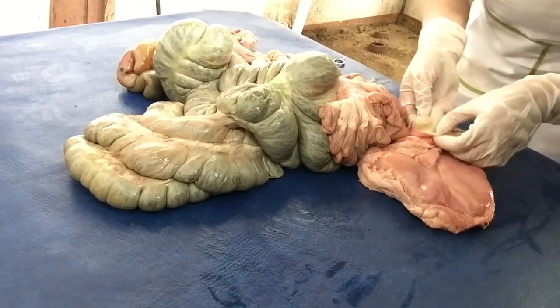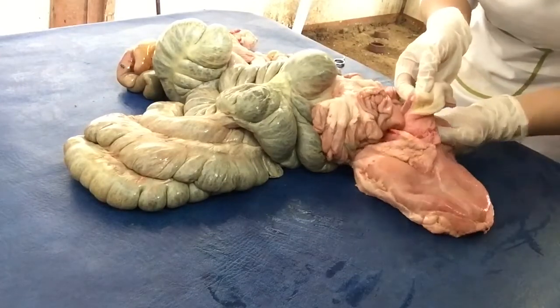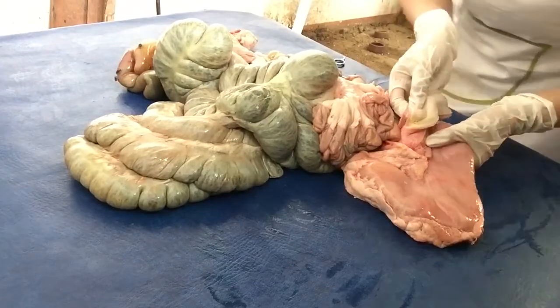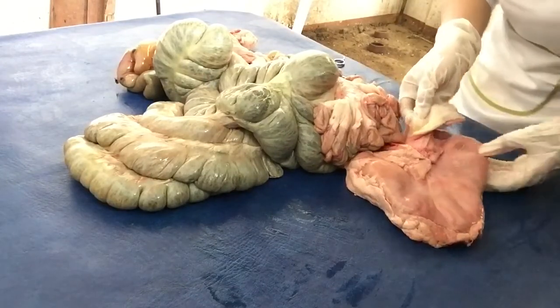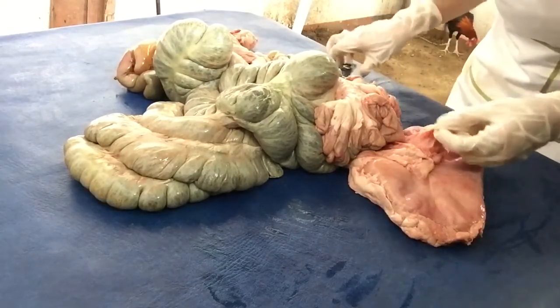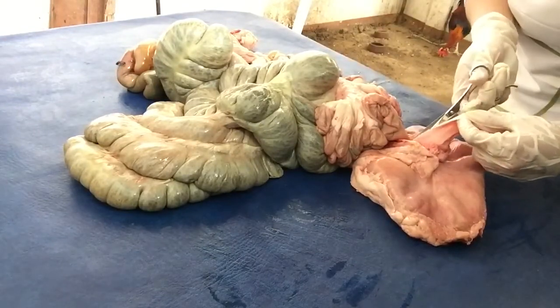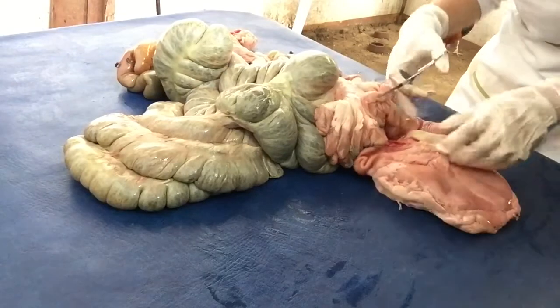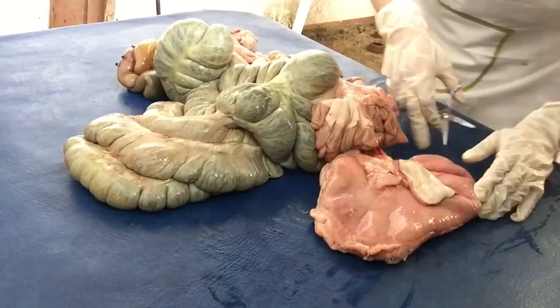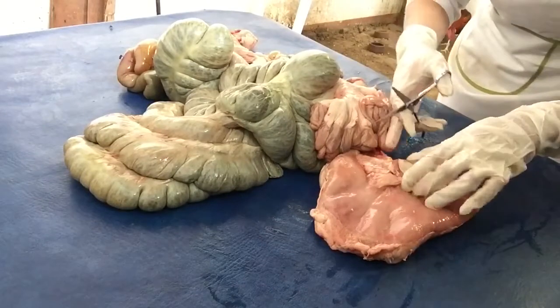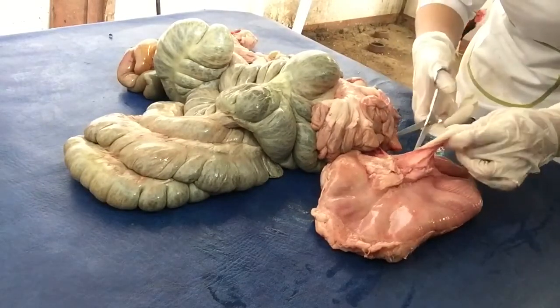And then, we have here the lower esophageal sphincter, or the valve that is located before the opening of the stomach. Then, we cut through the stomach where we see rugae from its inner surface.